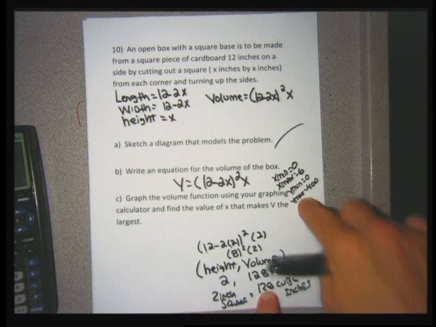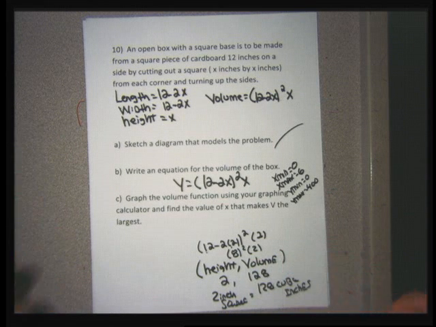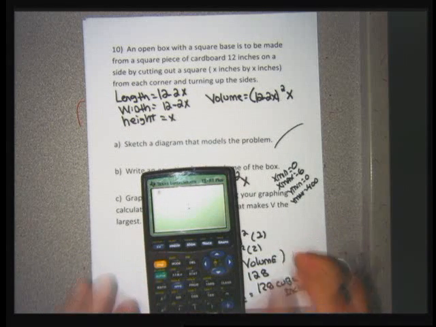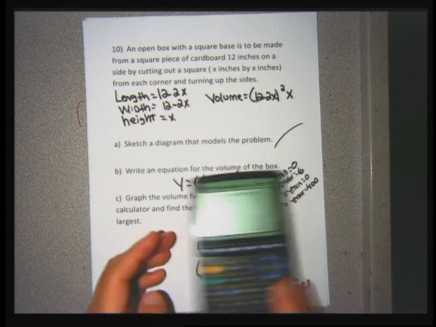The x coordinate of the maximum point is the size of the cut that's going to give the maximum volume. The y coordinate's the maximum volume. It doesn't even ask me to find the length, the width, and the height. It just asks me to find the x. And so it's much less demanding of me. All it wants is the x coordinate of the maximum point.